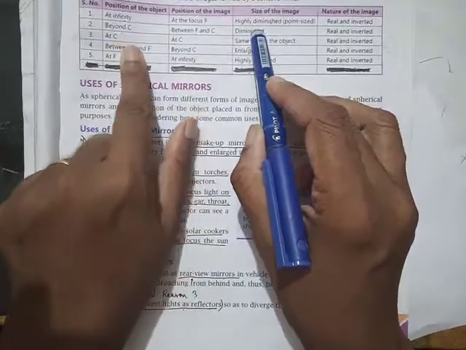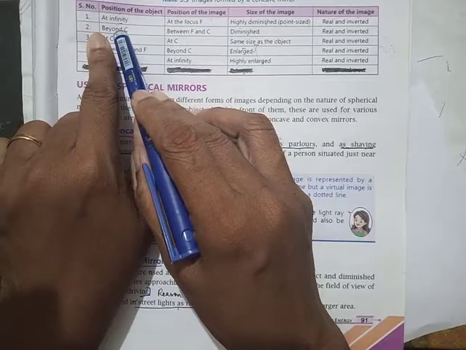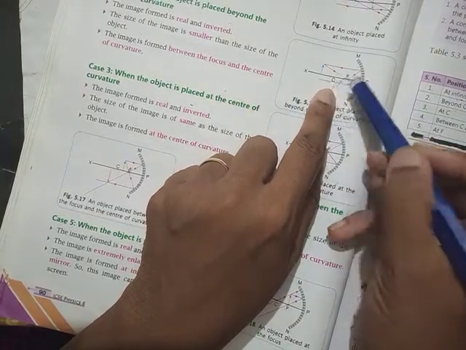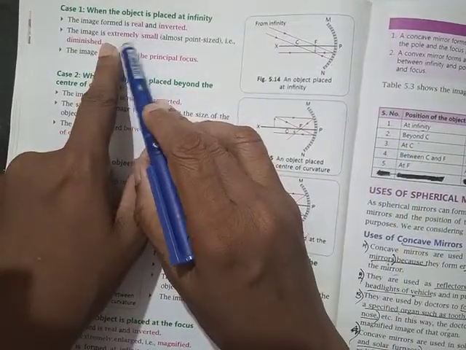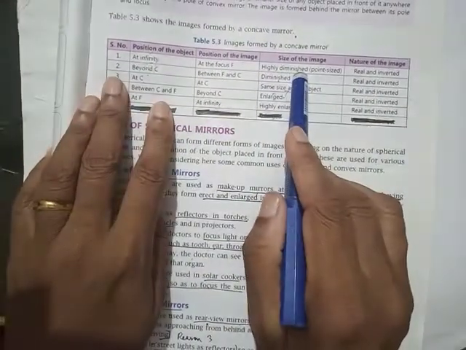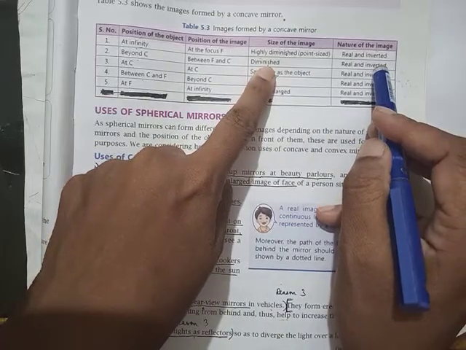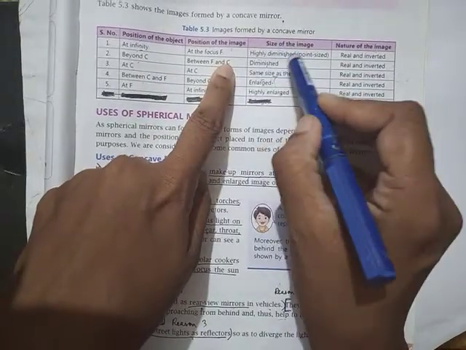Beyond C. So your answer should be, for the first part, beyond C, and then you should have drawn the case 2 ray diagram for that, because only in this you're getting inverted and diminished. Now this also is diminished, but see, it is extremely small, or if you see in this table, it is highly diminished. So please don't draw this. If they ask you diminished and inverted, you please only do this second case. Don't do the first case. First case, highly diminished. So keep that in mind.